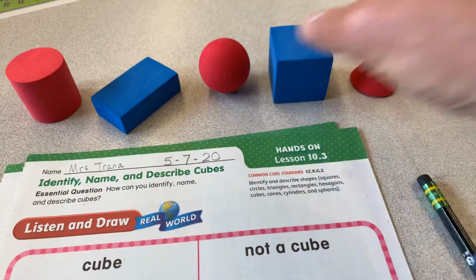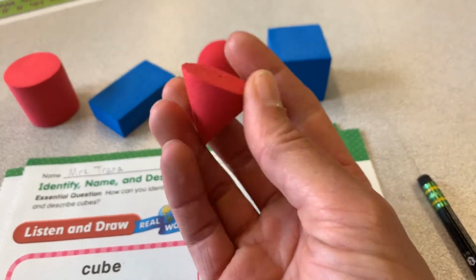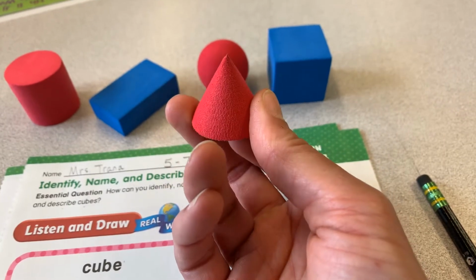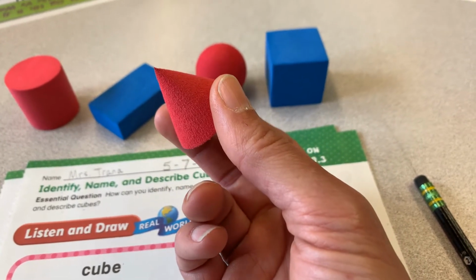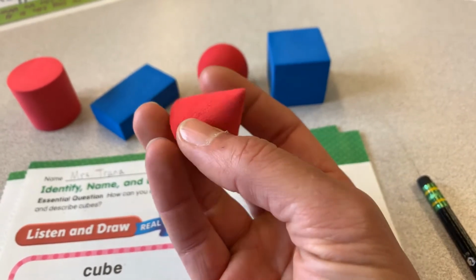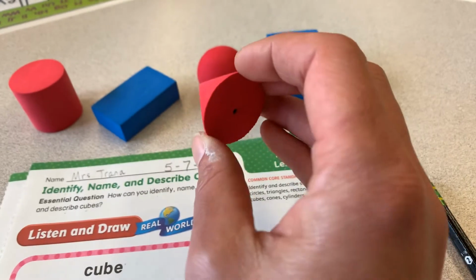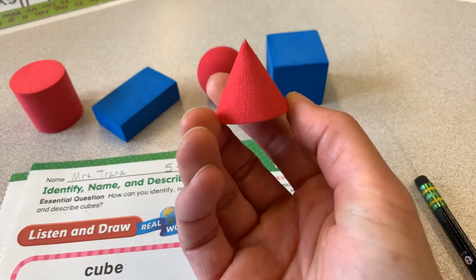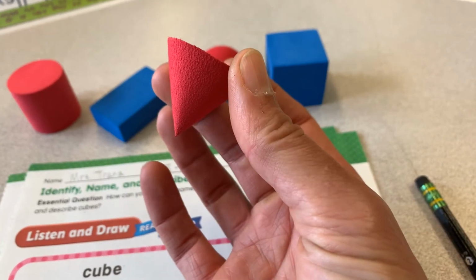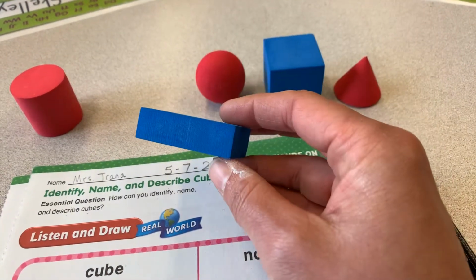All right. And let's move on to this red 3D form. What is this called? Did you say cone? If you did, you're right. Describe a cone to me. All right, friends. Now we'll go to the last 3D form I showed you yesterday.